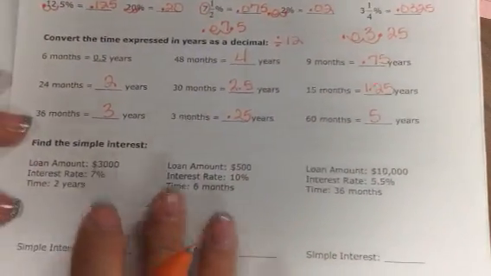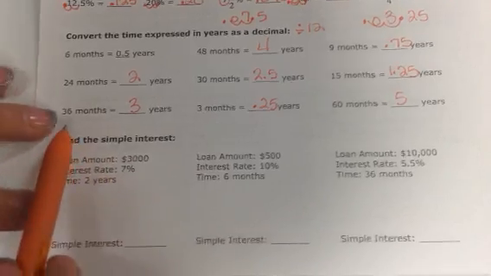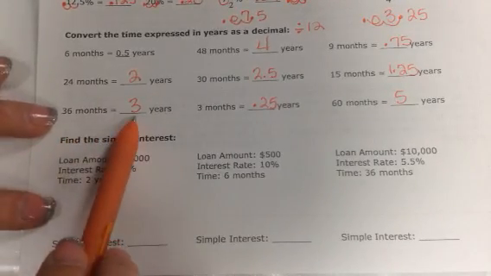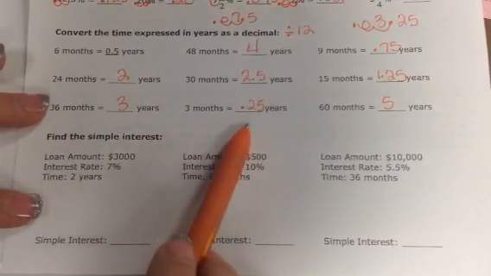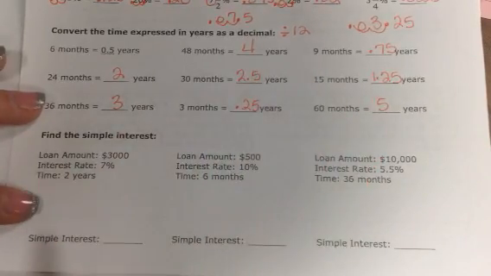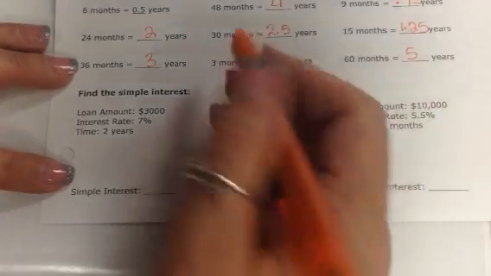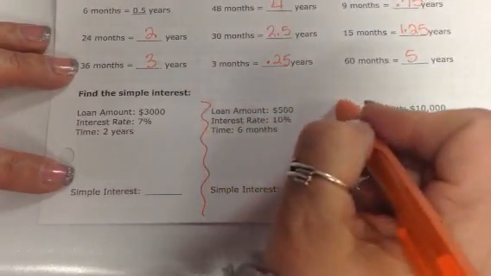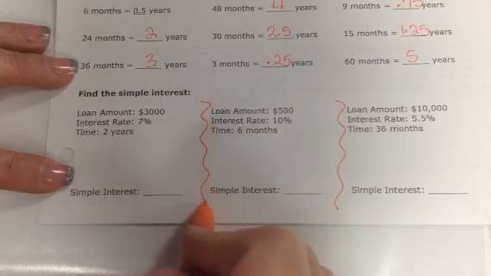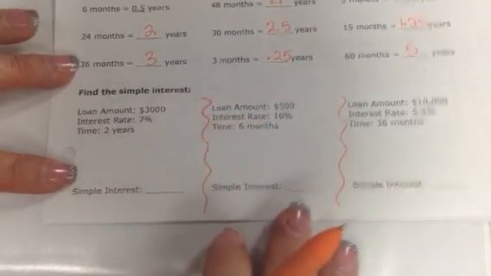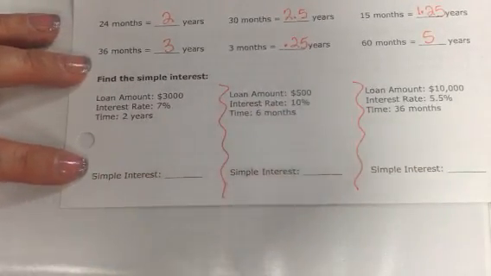Okay, you should have come back and checked the answers. For 36 months, you would get 3. For 3 months, you would get 0.25. And for 60 months, you would get 5. Okay? Now, I am going to draw some lines in between these. And notice I put them really close to the other side so that I have room over here. That way, we're kind of separating it out.